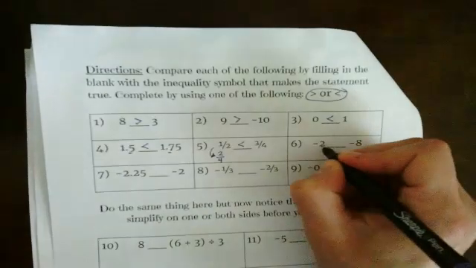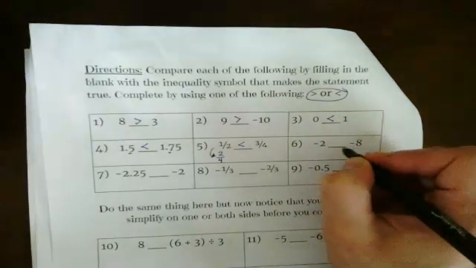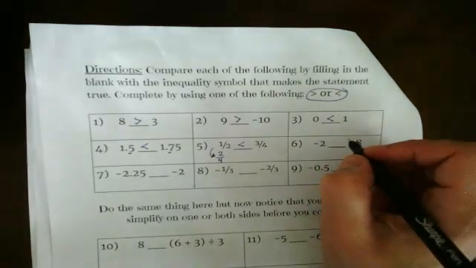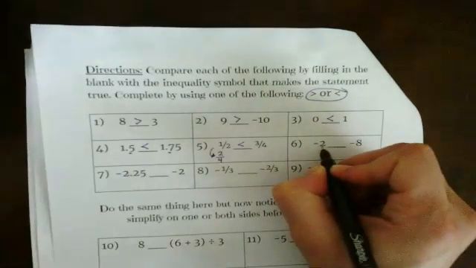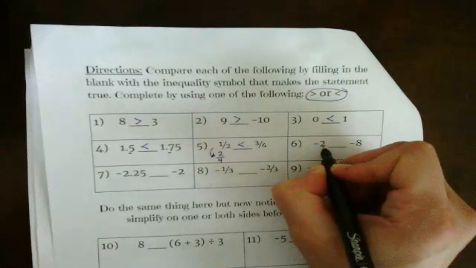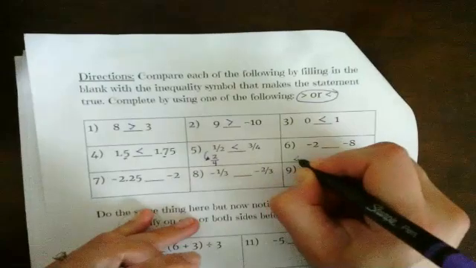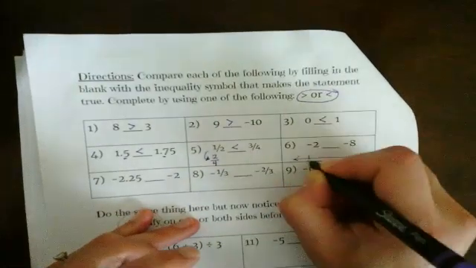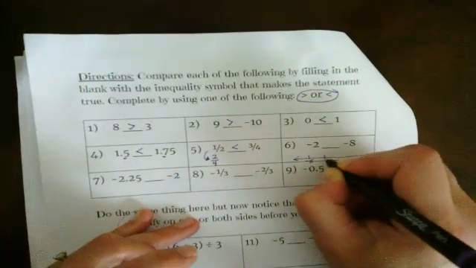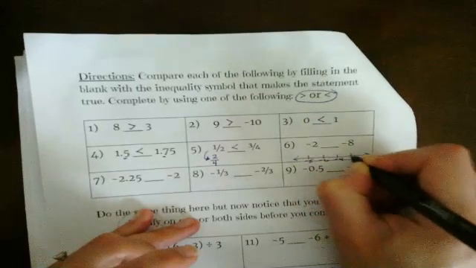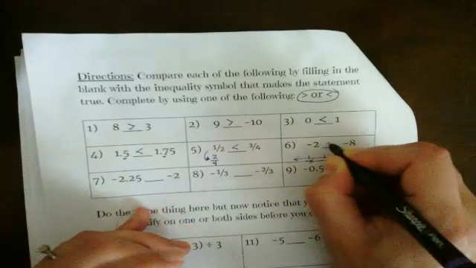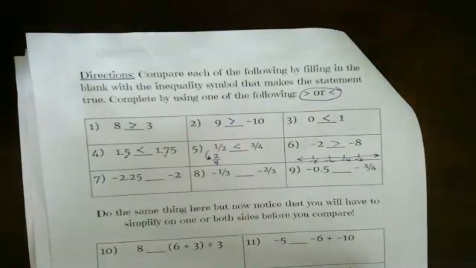Okay, -2 is what to -8? Now be careful when you're comparing two negatives because this one has a smaller absolute value, so it's going to be closer to 0. If you needed to, you could draw a little number line. -8 would be over here, -6, -4, -2. So this is actually going to be greater than -8.